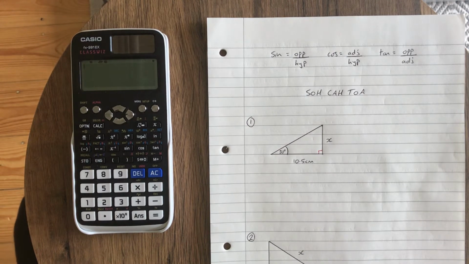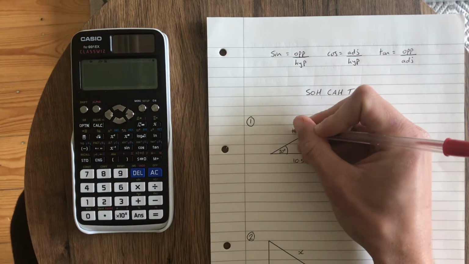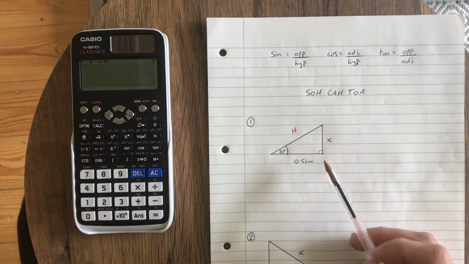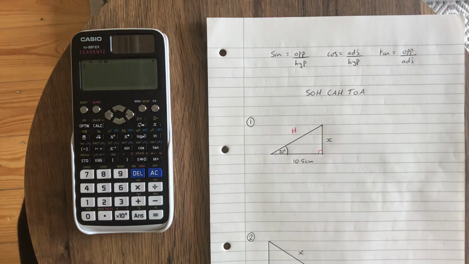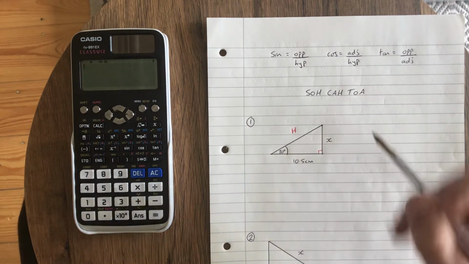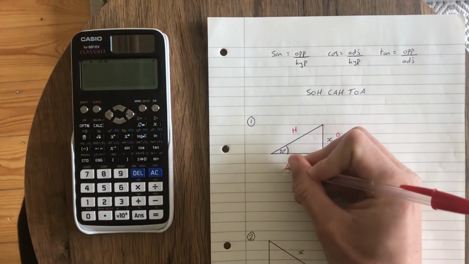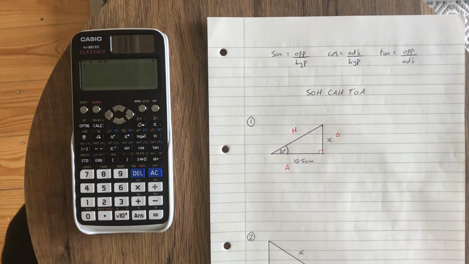So we need to remember that the hypotenuse is going to be the longest length in our right angle triangle, and it's going to be opposite the right angle. The opposite is going to be opposite the other angle we are given, so this will be our opposite, and our adjacent will therefore be the other remaining length. Now once we've done that, we need to decide whether we are going to be using sine, cosine or tangent to be able to find out the missing length here.